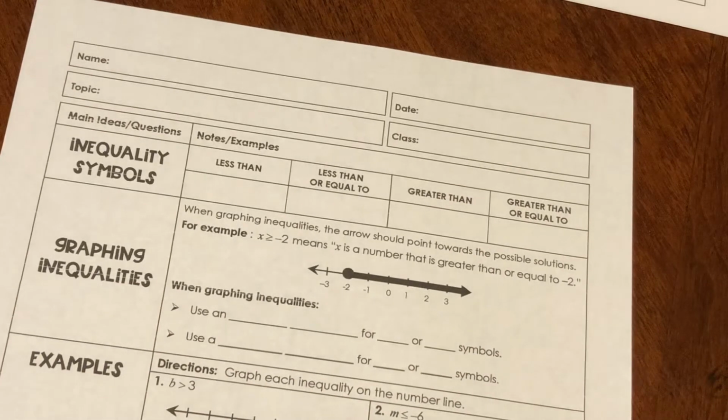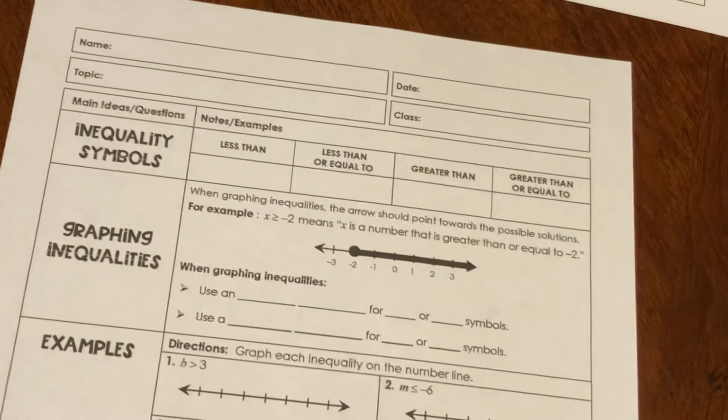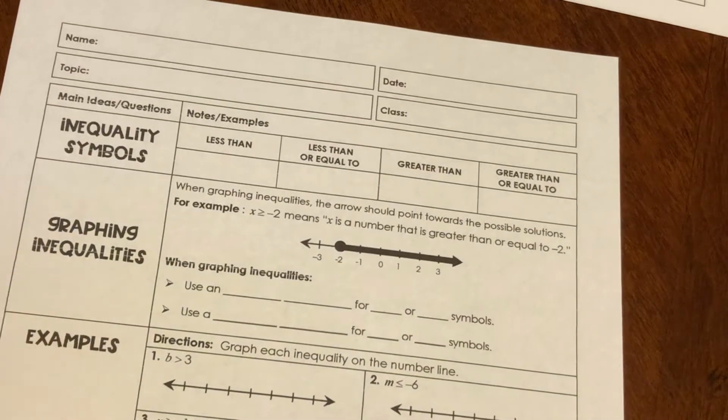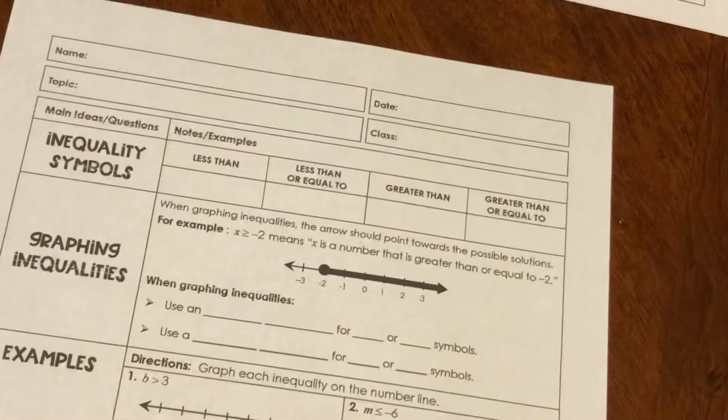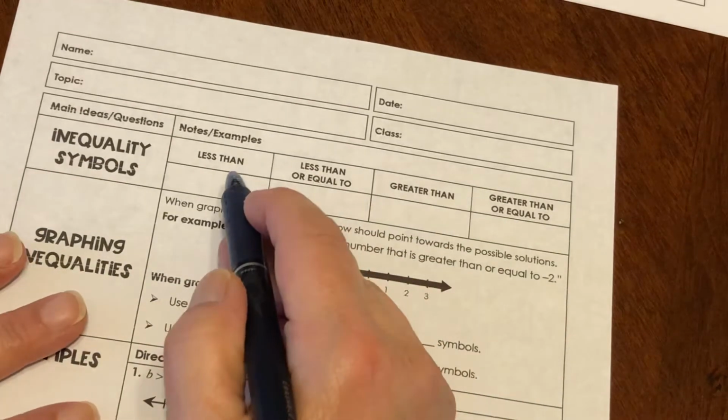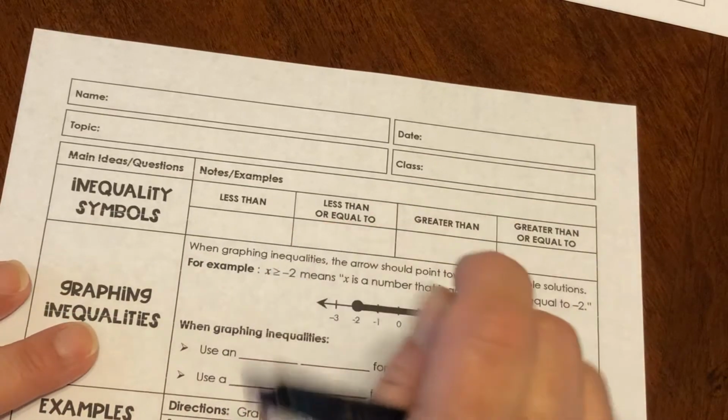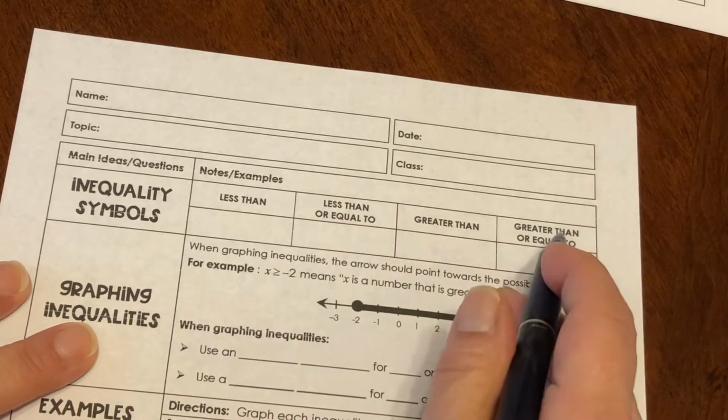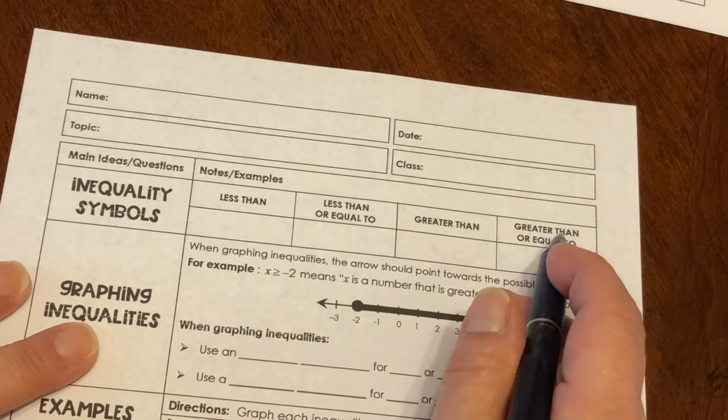Remember, if you didn't print this notes sheet, you should be writing on a piece of paper. You can always stop the video. Take all the time you need to do that. But we've seen inequalities before, but sometimes we need to think about what they mean.